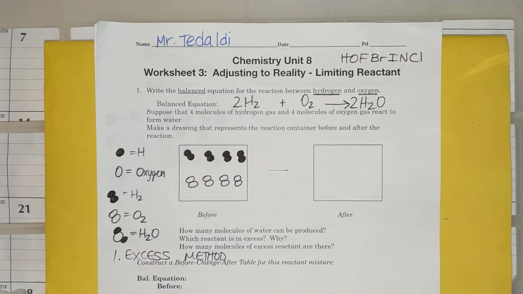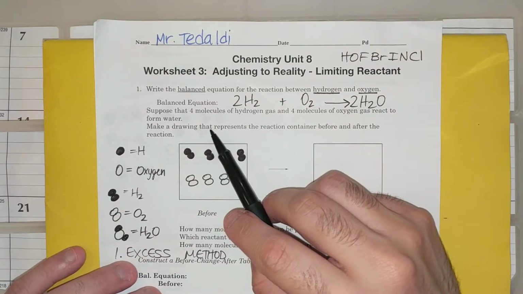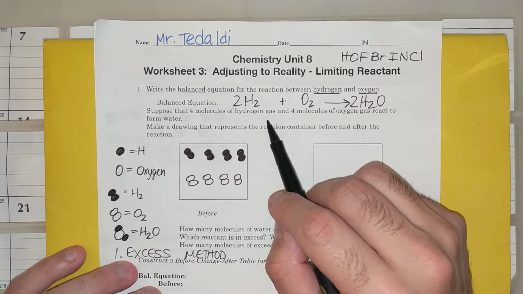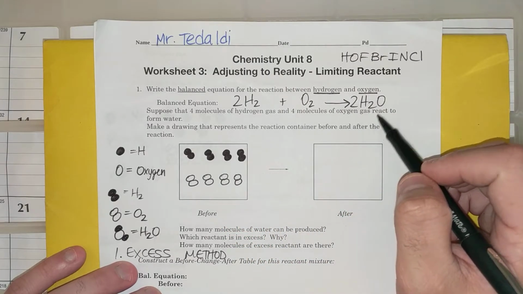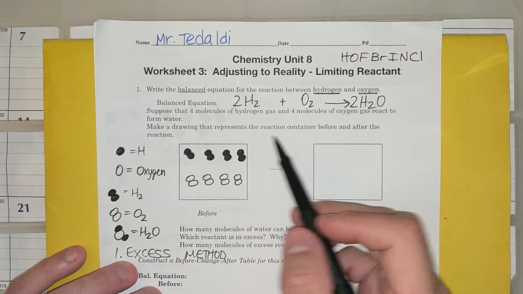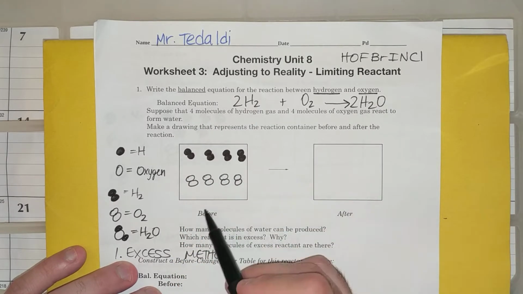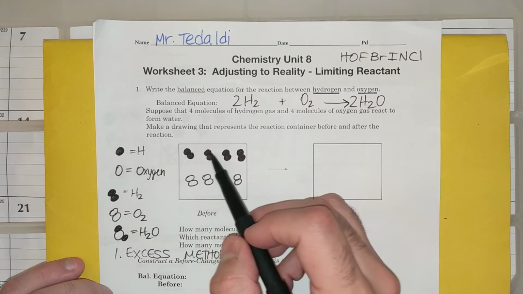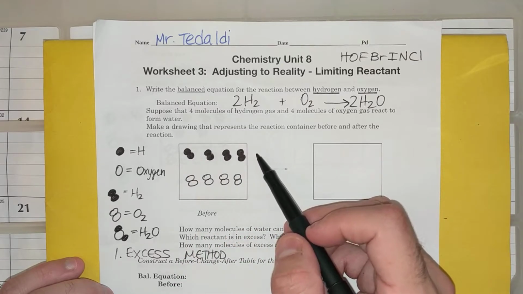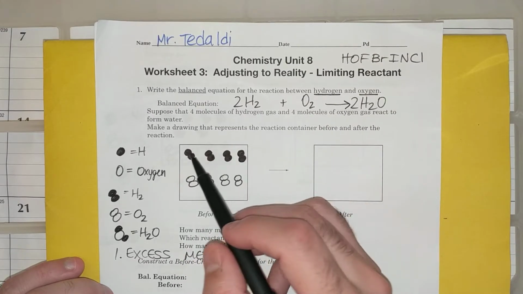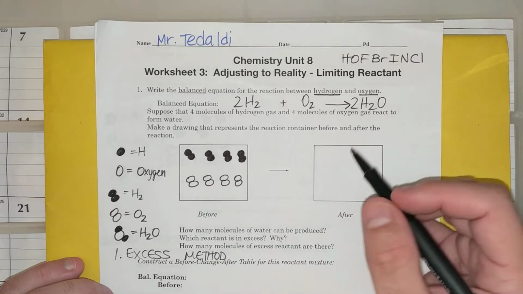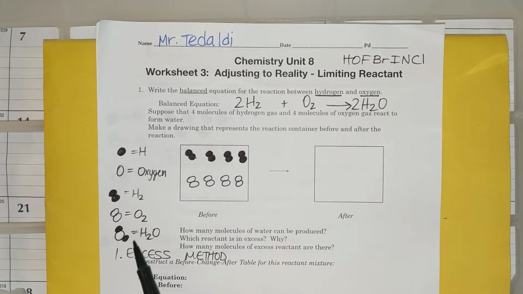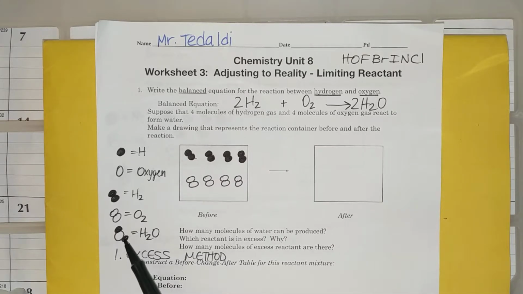It says now suppose we have 4 molecules of hydrogen gas and 4 molecules of oxygen gas react to form water. Make a drawing that represents the reaction container before and after. I already began doing the before box. I have my 4 molecules of hydrogen, and remember, molecules means more than one atom. So I have 4 molecules of hydrogen, 4 molecules of oxygen. And in order for me to make water, it looks like 1 oxygen atom and 2 hydrogen atoms.